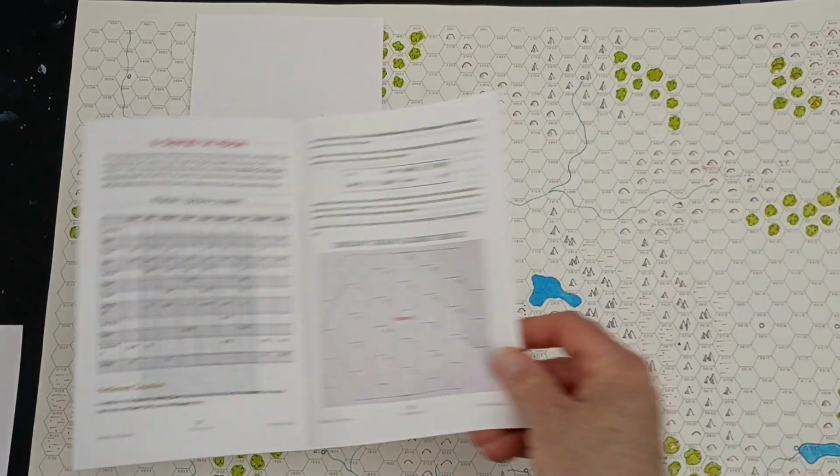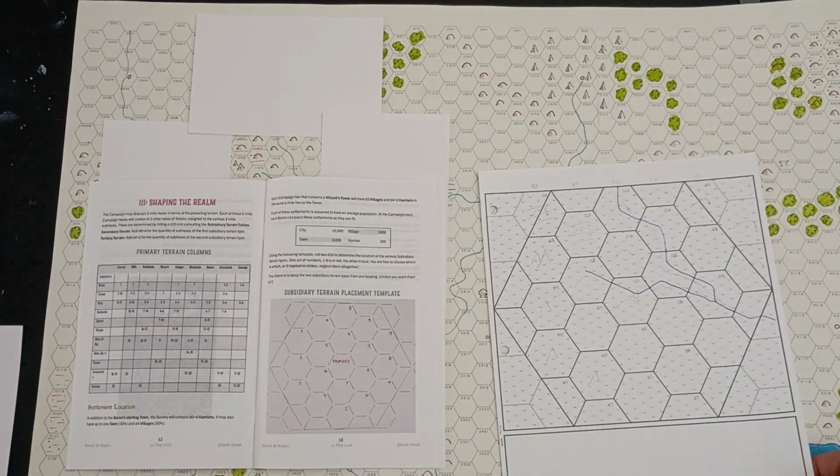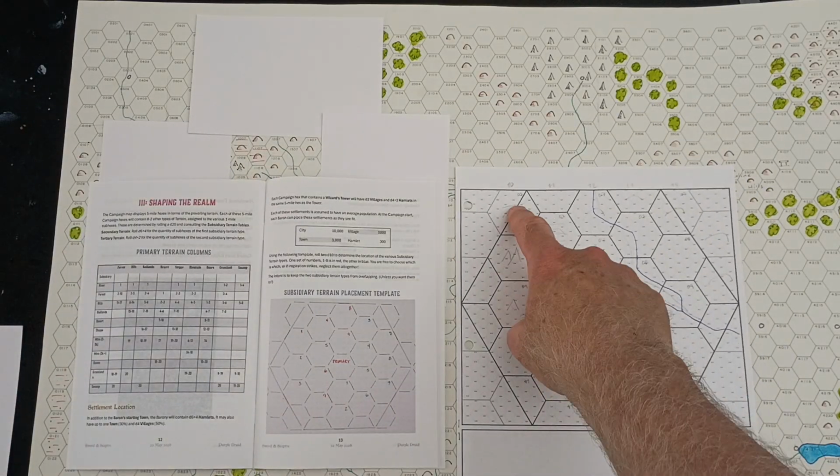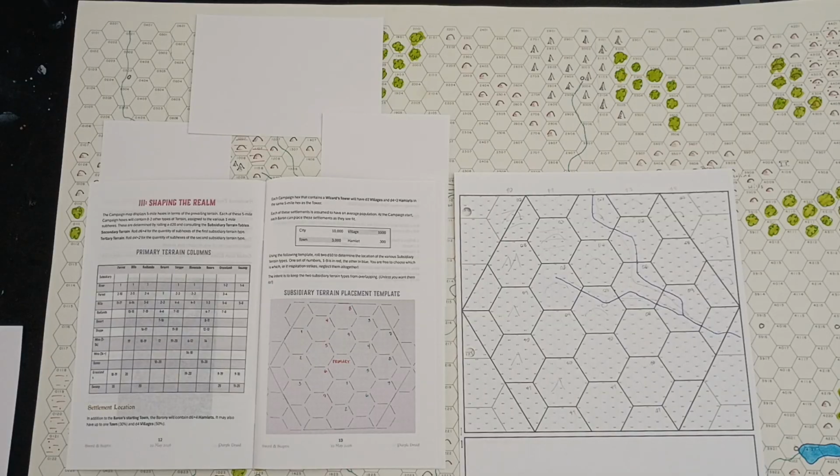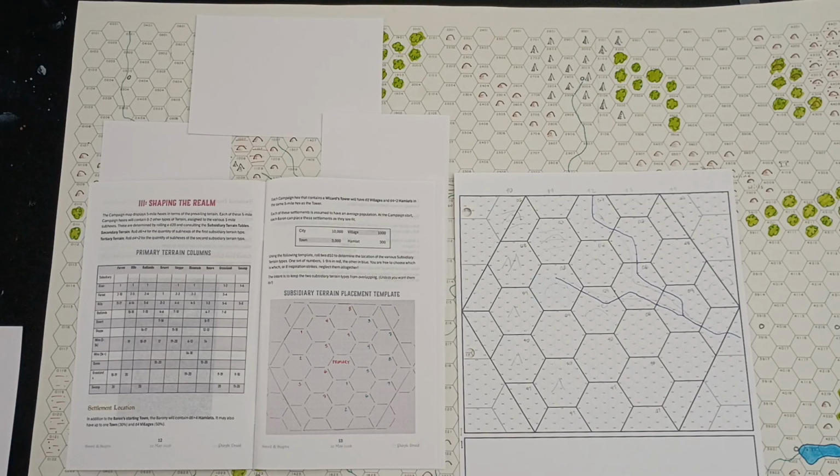How should I do this? Let's put this over here, I think. Yeah. Okay, and then we're just going to start here and work our way down. And so to do this, what we need are a D6, a D20, and let's go ahead and, what is the best way? Here, hang on a second.